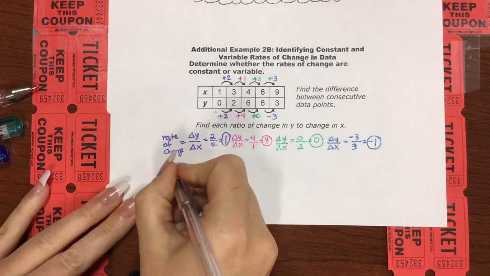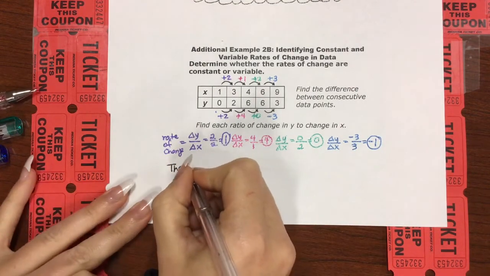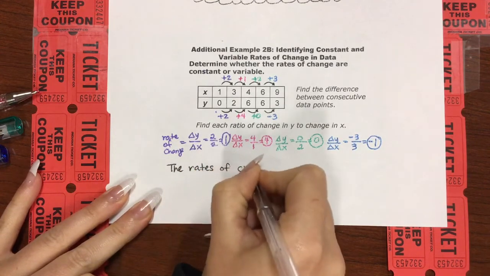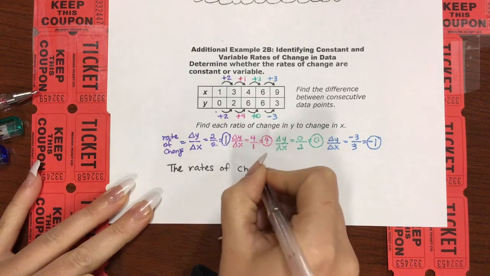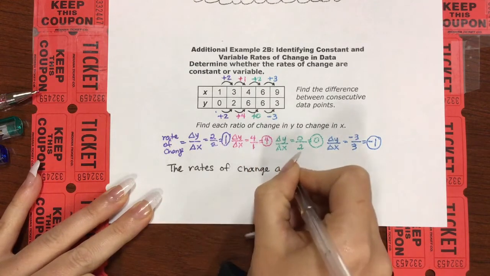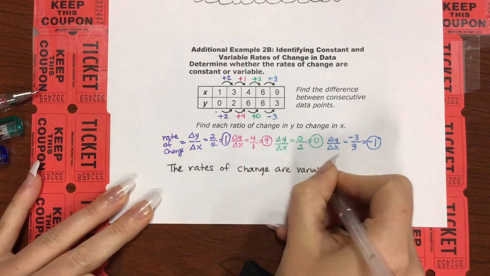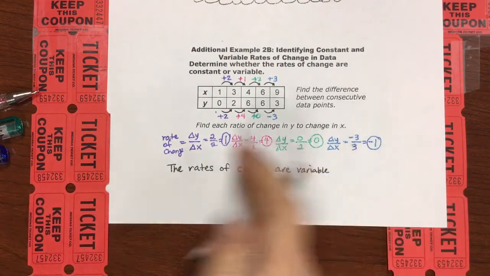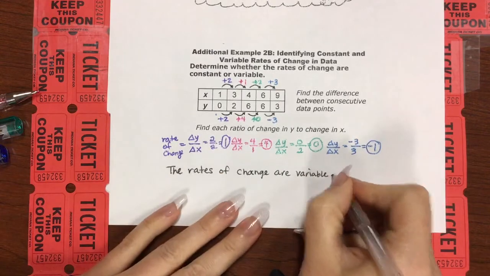What that means is that the rates of change are variable. That means they're changing. They're not the same. Varies means that they're all different.